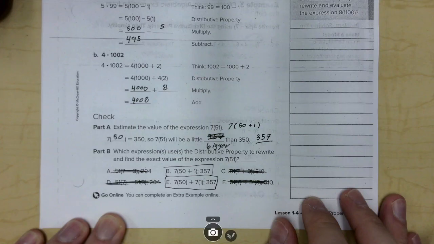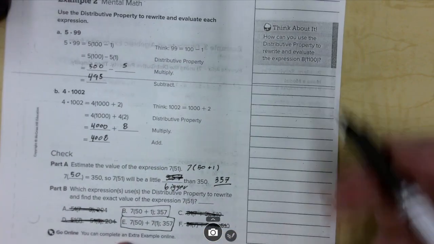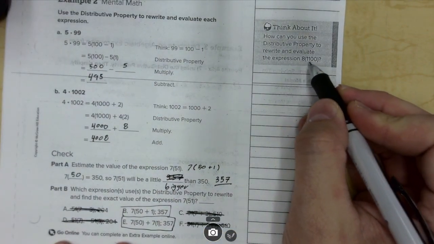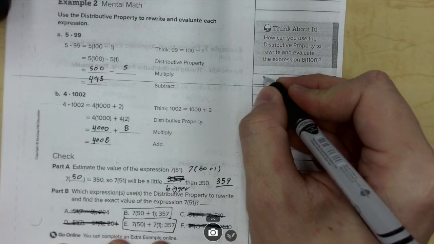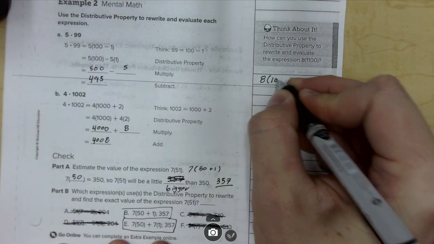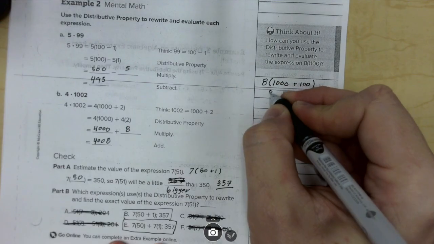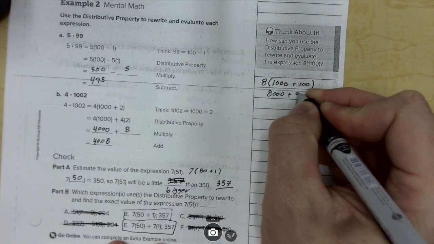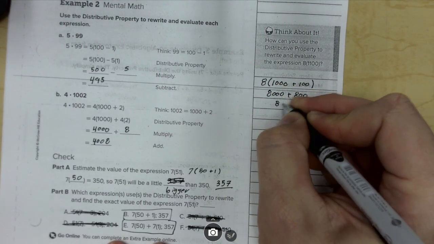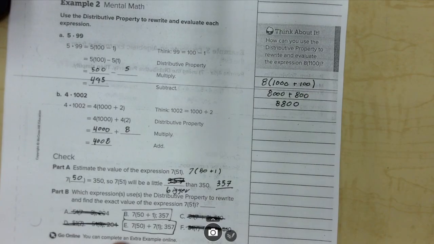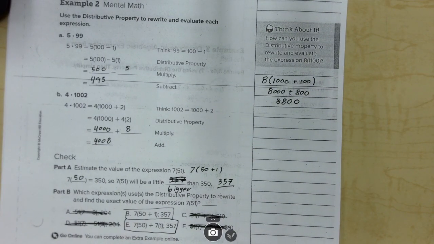How can you use distributive property to evaluate and rewrite the expression 8 times 1,100? Well, you can rewrite this as 8 times 1,000 plus 100 to get 8,000 plus 800 to get 8,800. That one's a little easy, in my opinion.